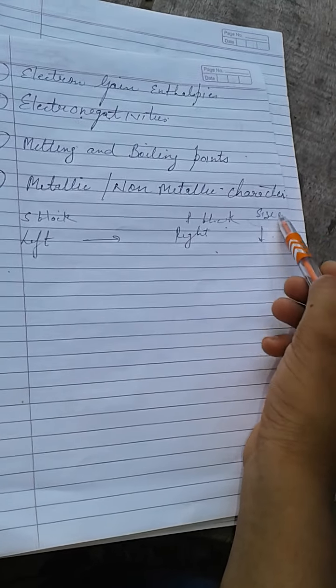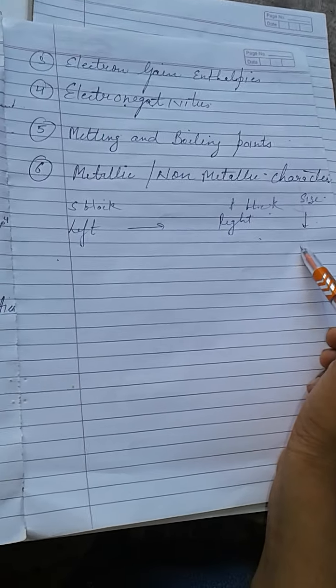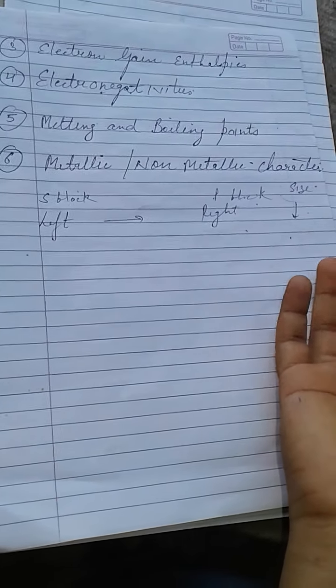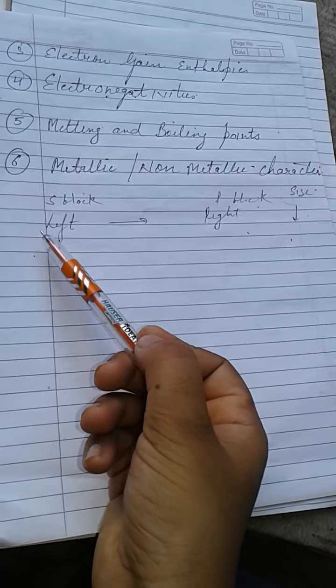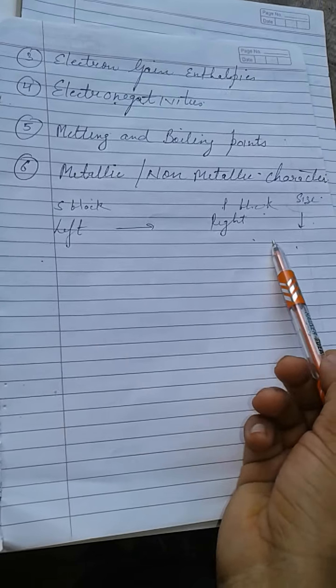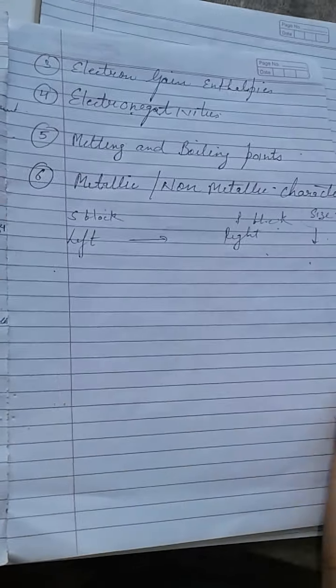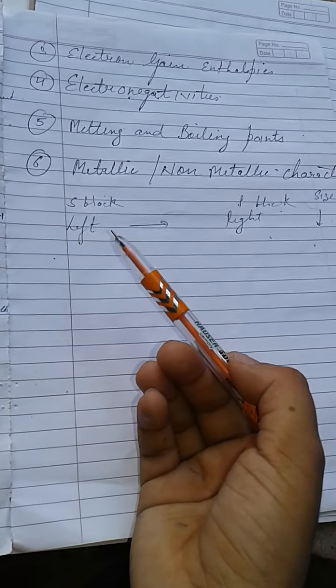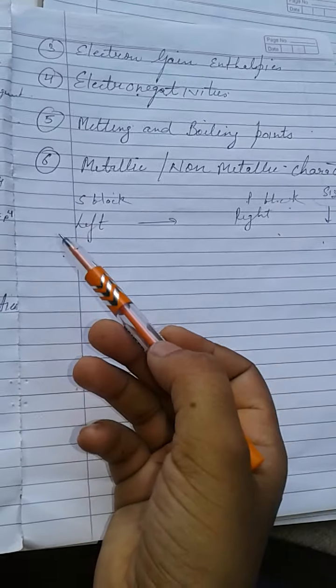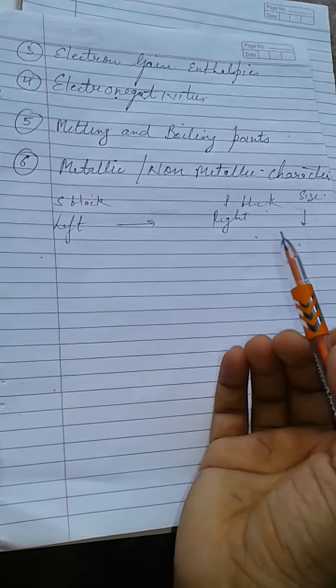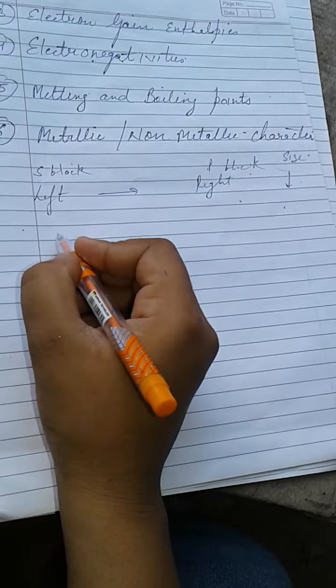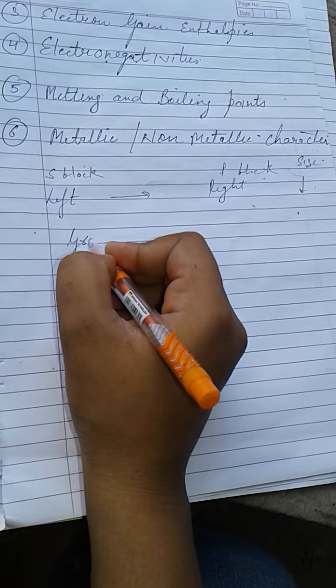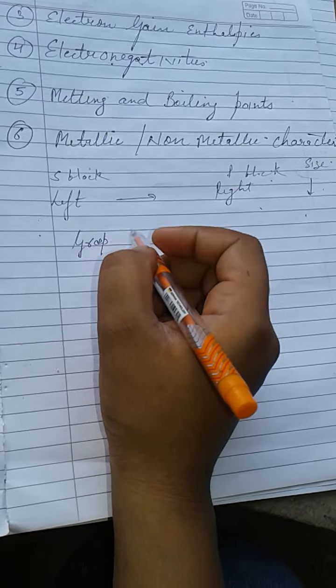What is the reason behind the decrease in size? We can explain this concept using nuclear charge. We know that on moving from left to right in the same period, the number of shells remains the same. Let us make a comparison with group number 15.